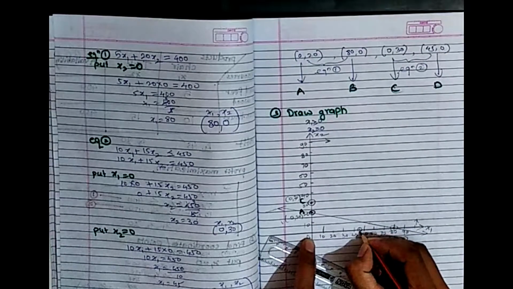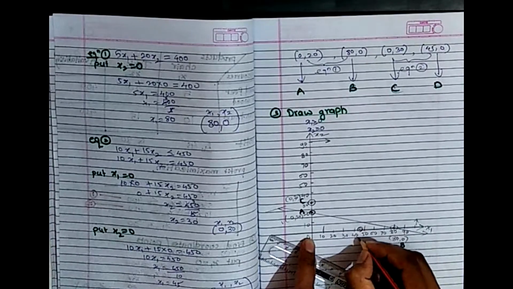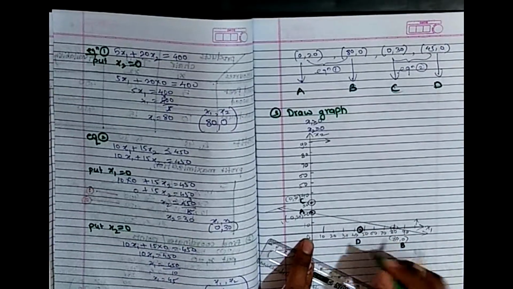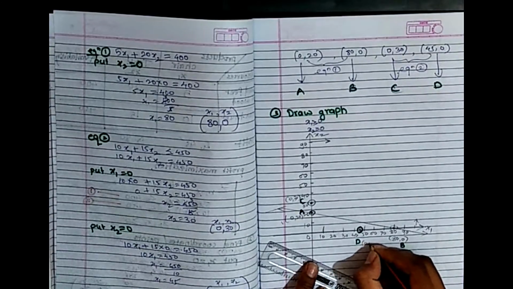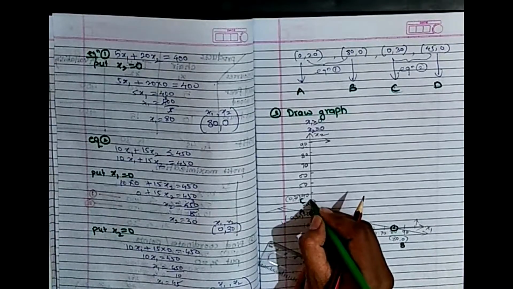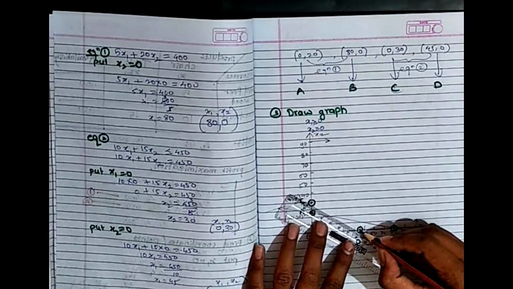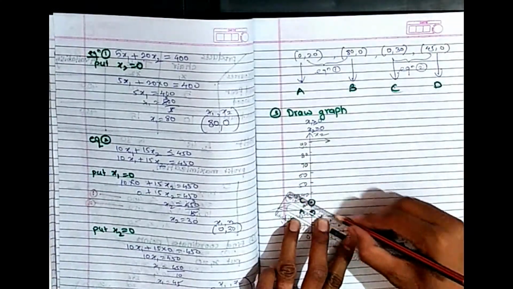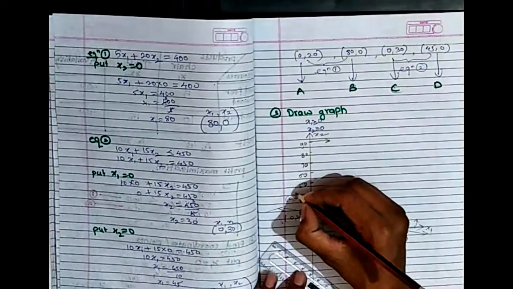So this point lies on this line. That is the last point, D, 45, 0. So these are our 4 points. So I will draw the line for these points.